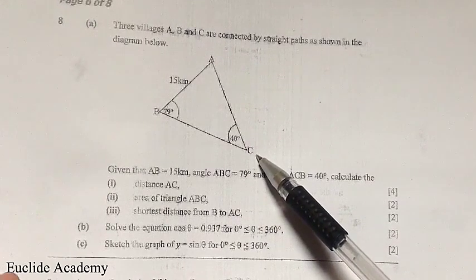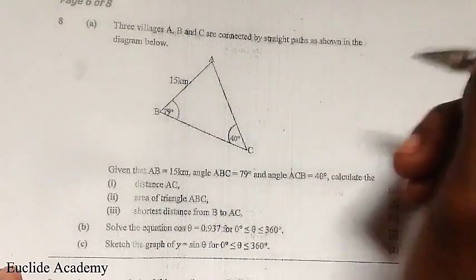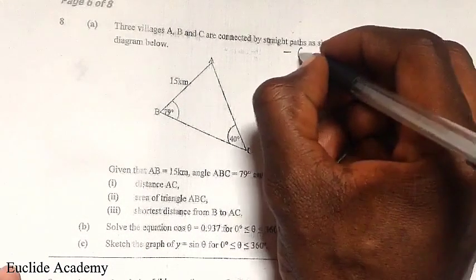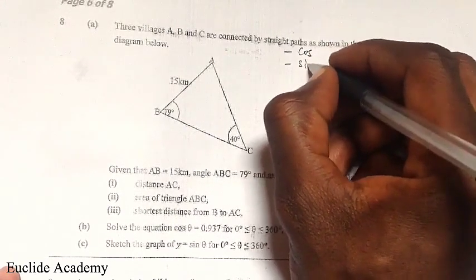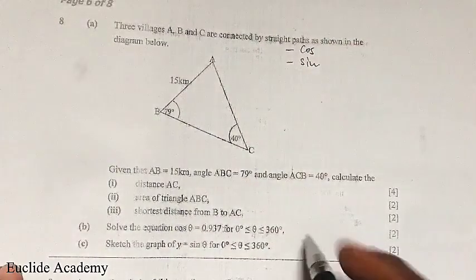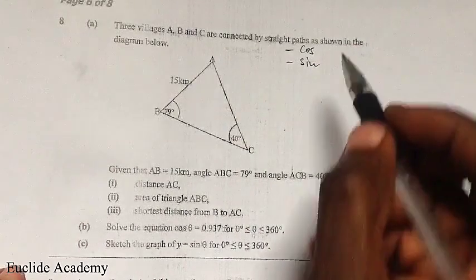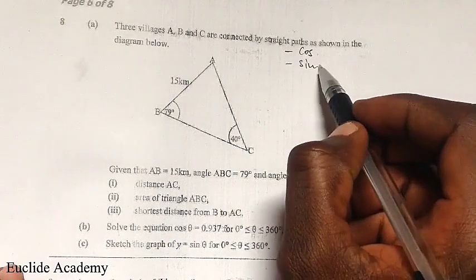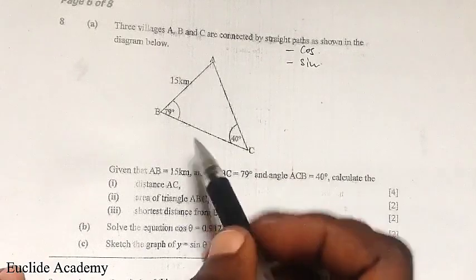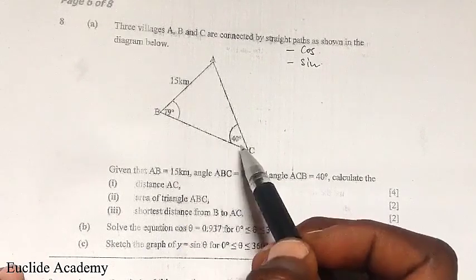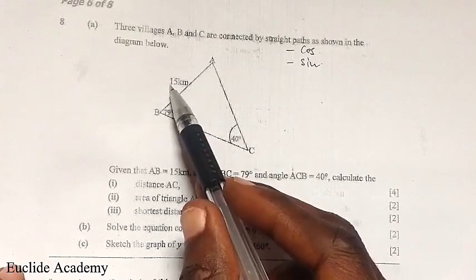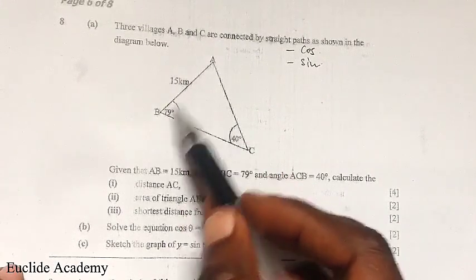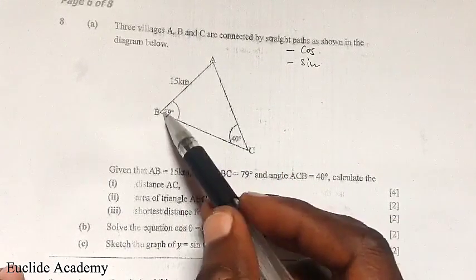So how do you find AC? Remember, you can use two functions with trigonometry. Number 1, we can use the cosine function. Number 2, we can use the sine function. So here we have to choose which one we want to use, the cosine function or the sine function. Let's see what we have here. We have two angles and one side, so we want to find the other side.